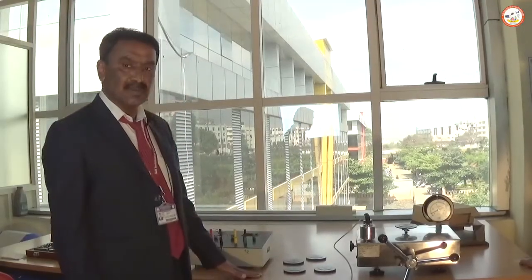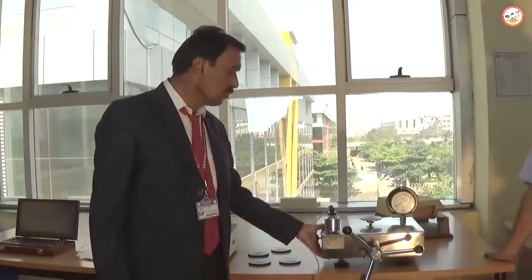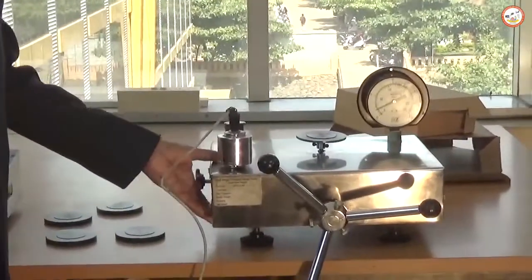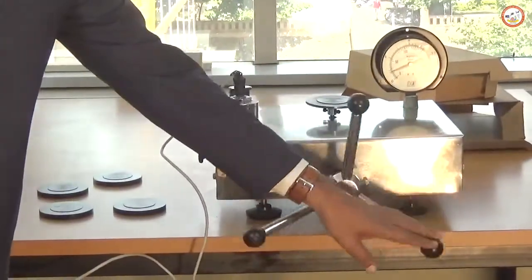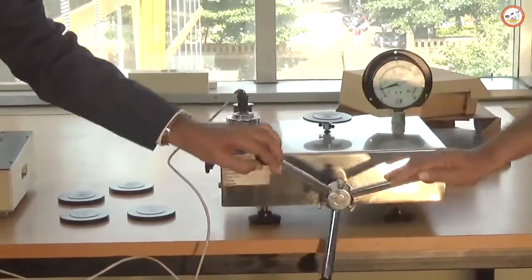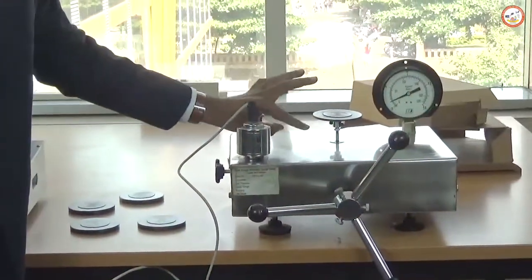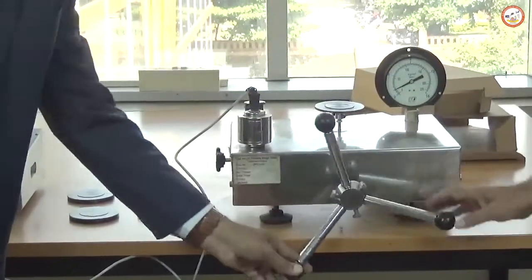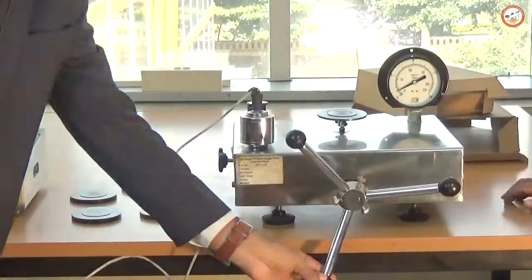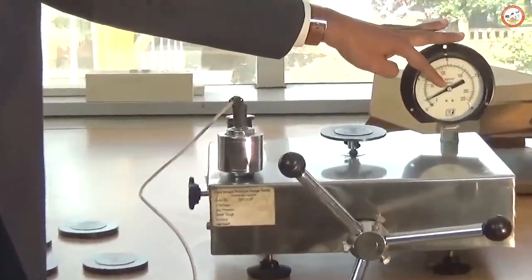Before conducting the experiment, first you have to explain all the parts of the pressure gauge. This is the main unit of the pressure gauge, and this is the lever used to apply the pressure. Whatever pressure is applied from the lever, you have to note it down. In the cylinder, the piston moves upwards; if you go in the downward direction, the piston moves downward, and this is indicated on the pressure gauge.